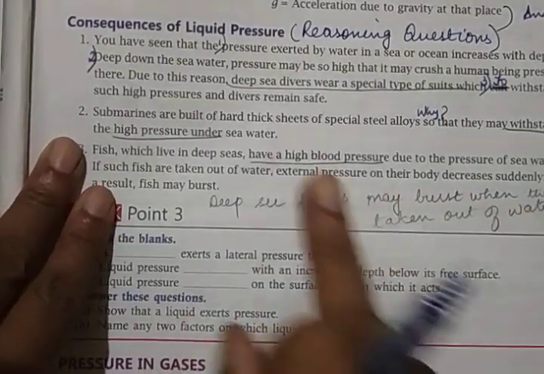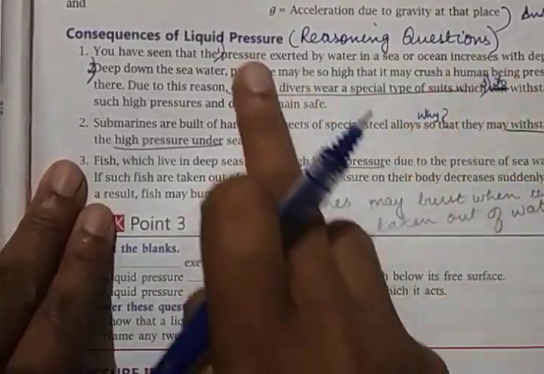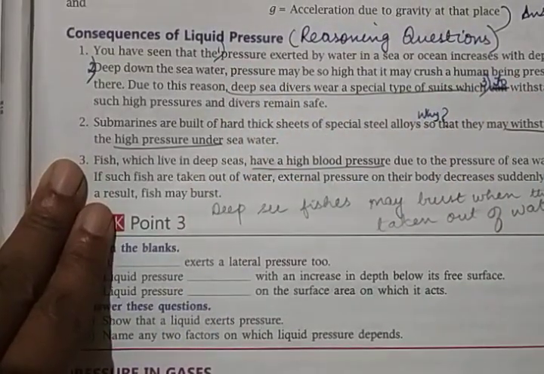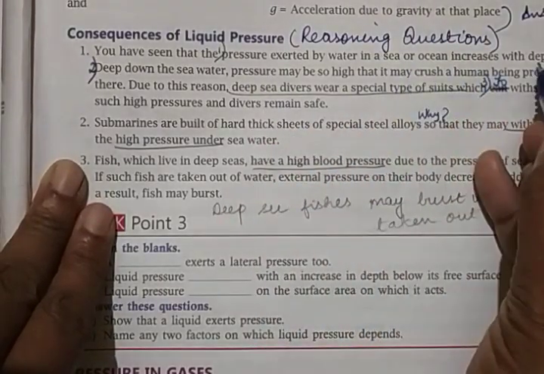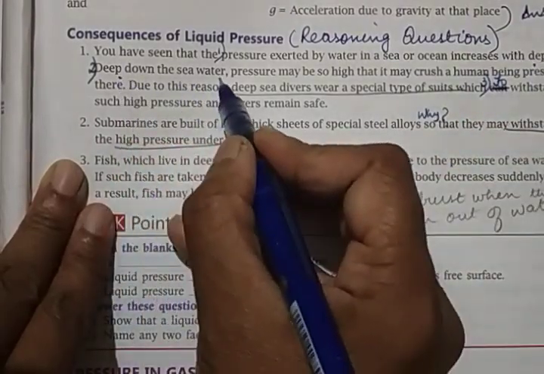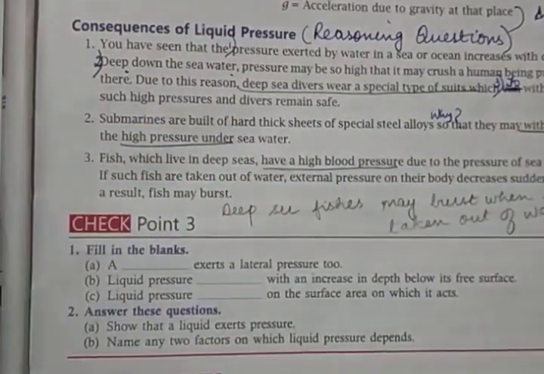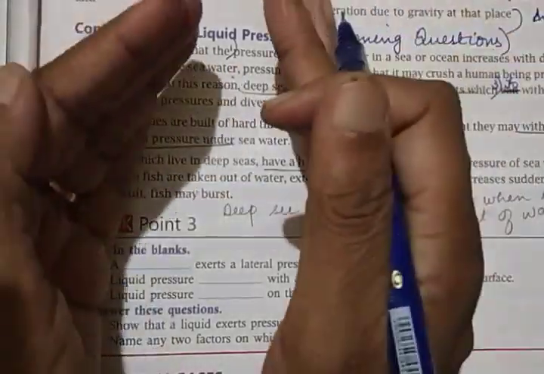Deep sea divers, when they go deep inside the sea, have to wear a special suit. Why? As they go deeper and deeper, the pressure exerted by water keeps increasing. Pressure exerted by water in a sea increases with depth. Deep down the water pressure is very high, and so what can it do? It can crush the body.